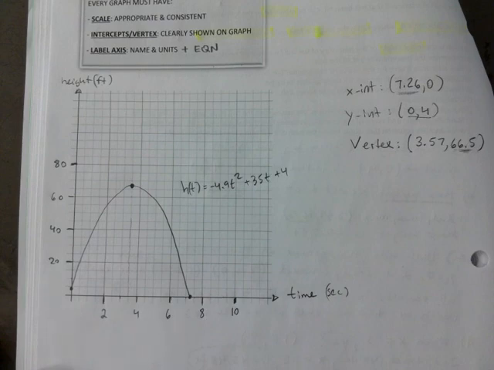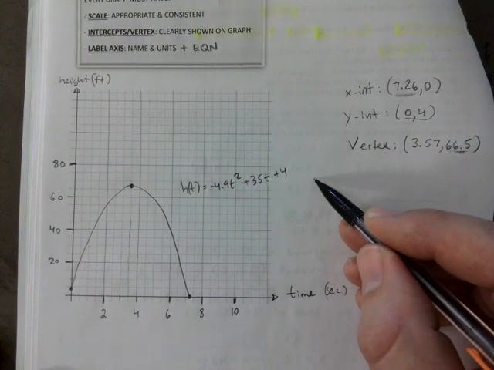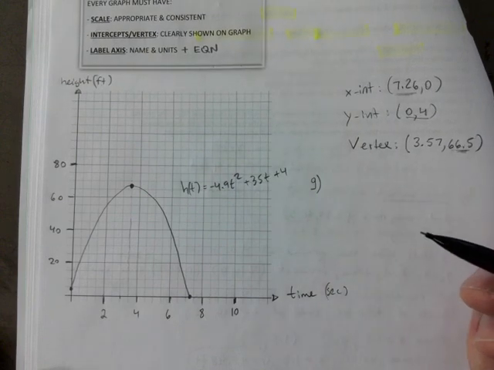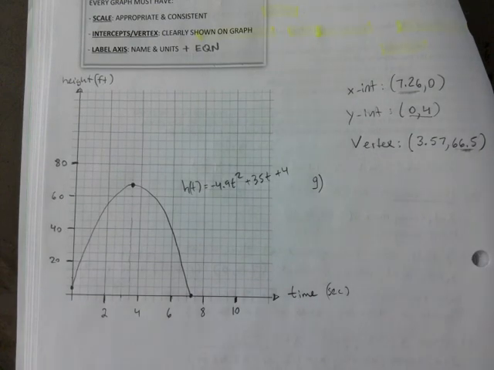Let me do the domain and range right here. I quite often ask for the domain and range after the graph. I find it's a little bit easier to come up with it. But if I don't, you just need to find the points, right? You need to find your intercepts, your vertex.